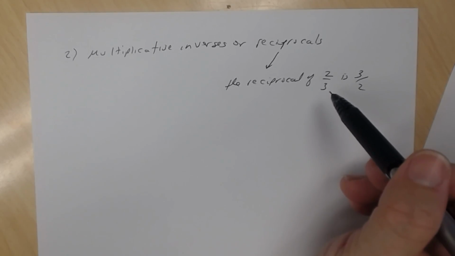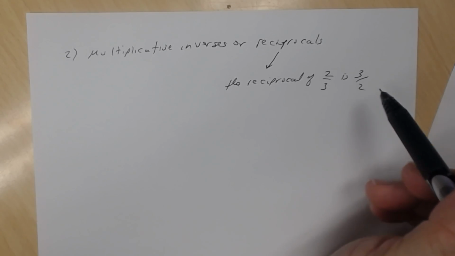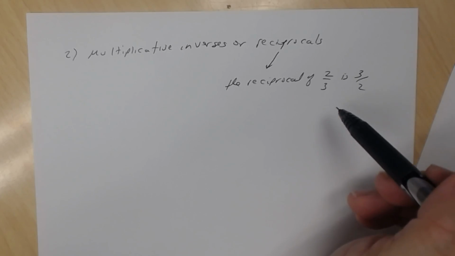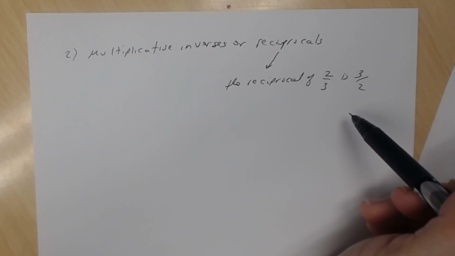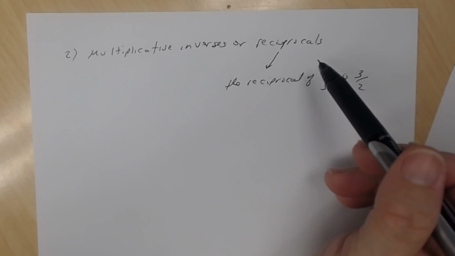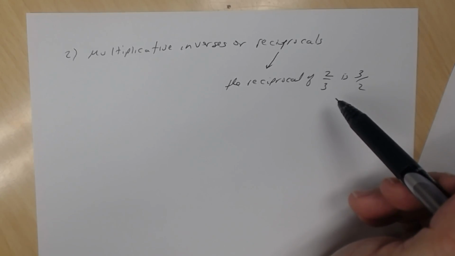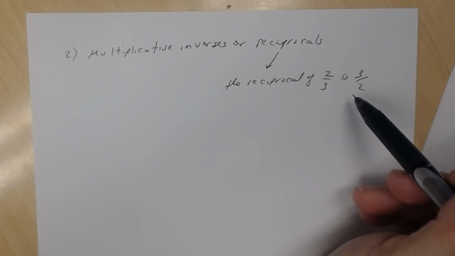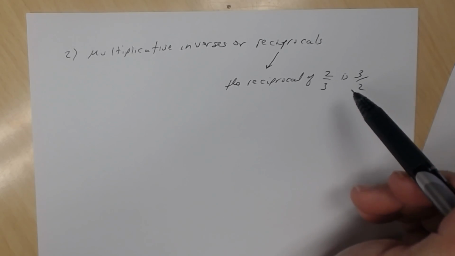And don't say negative 2/3, because those are actually opposites. Those are additive inverses. We're talking about multiplicative inverses, which another word for it is reciprocal. So remember, all you do is just take the reciprocal of the fraction. The numerator becomes the denominator and the denominator becomes the numerator.